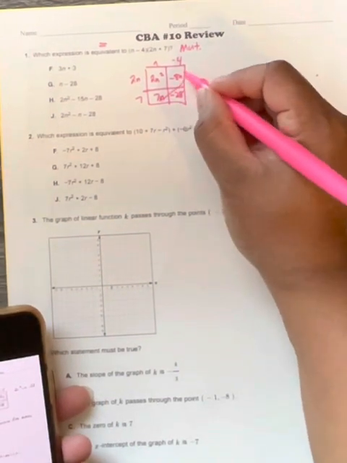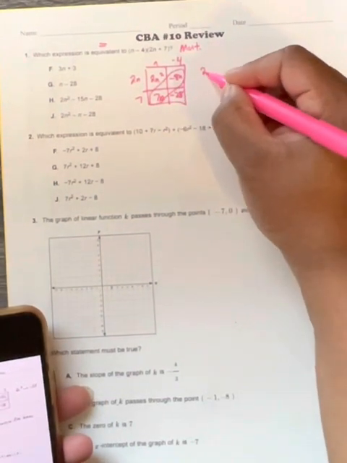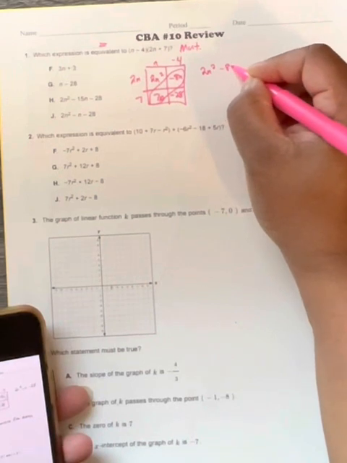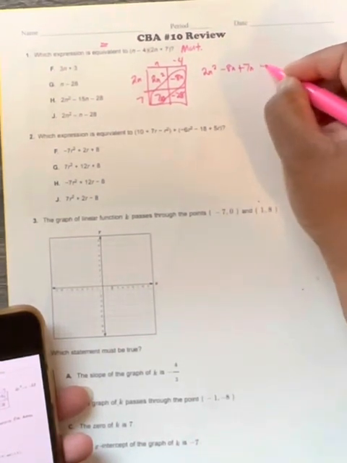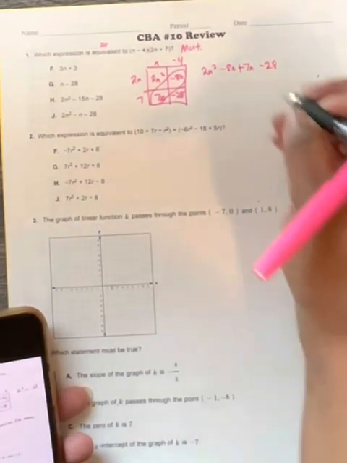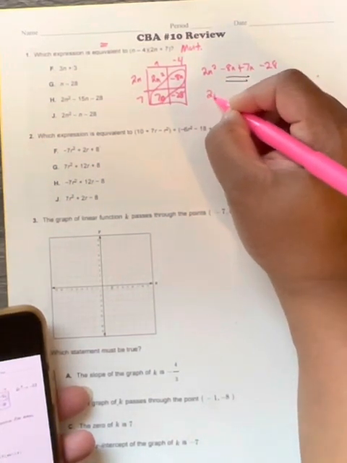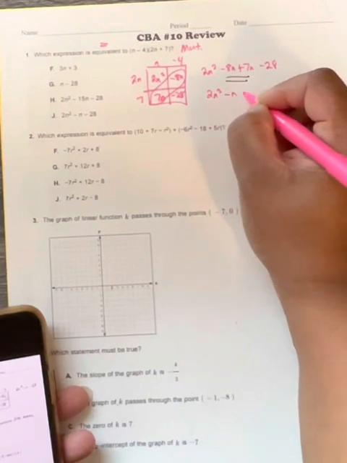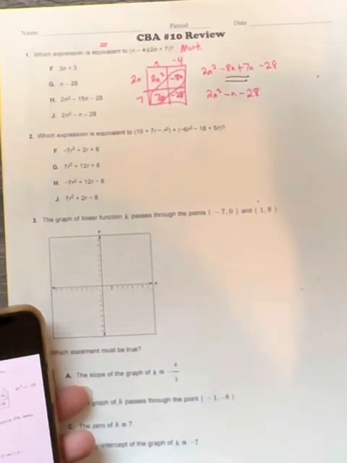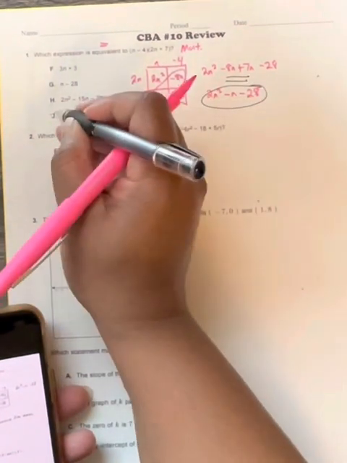Combine our like terms. Here they are. So we get 2n squared minus 8n plus 7n minus 28. Realize that these two are like terms, so it gives us a final of 2n squared minus n minus 28. And the one that matches this is J.